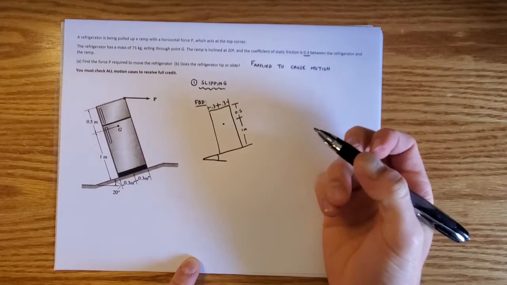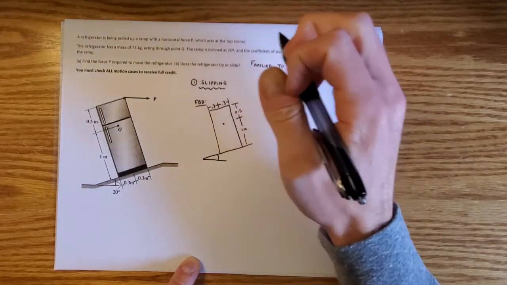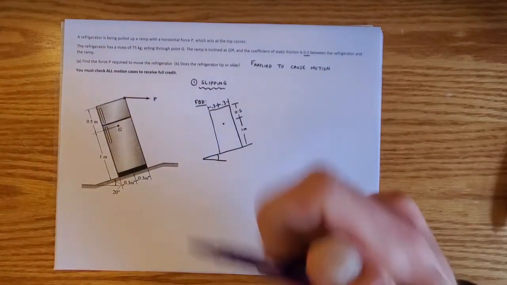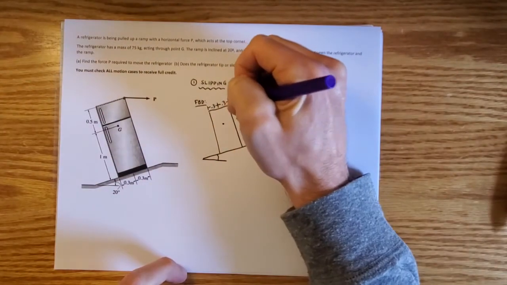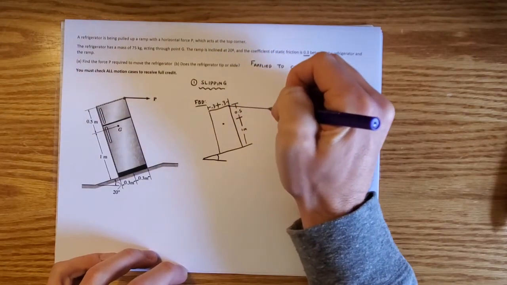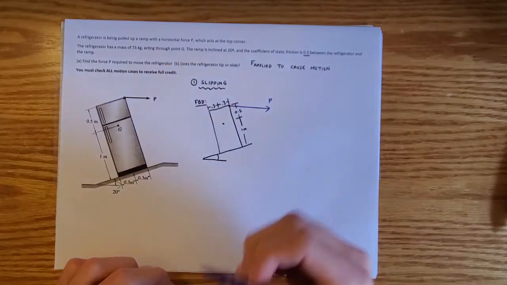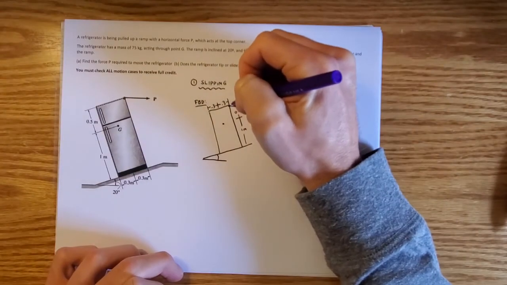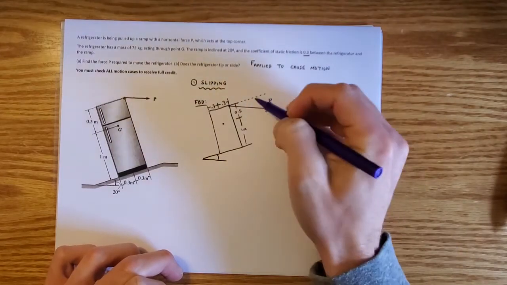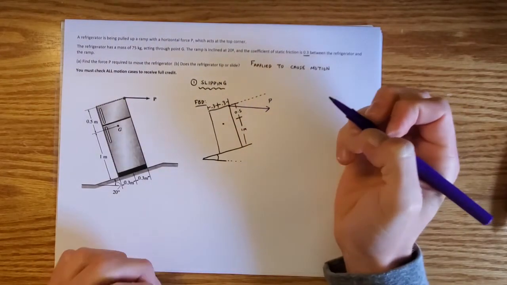Now, the forces that we're going to have acting on our fridge are the following. This is where things get a little tricky. Let me draw this a little more clearly with a different colored marker so we can see it. You can see that our force P is applied straight horizontally out like this. So this line right here and this line are parallel, and P and our force down here are also parallel.